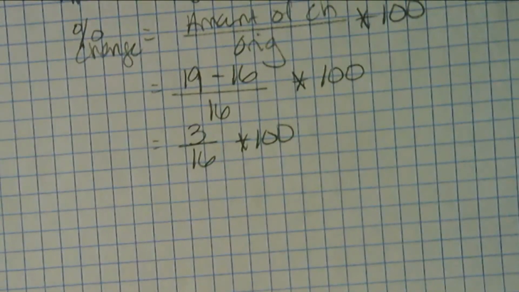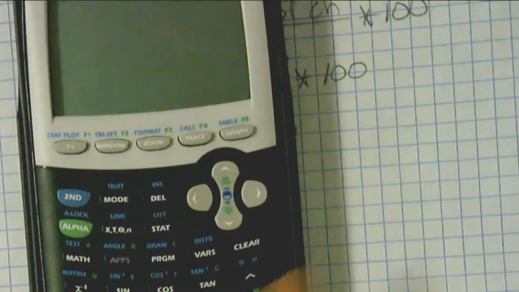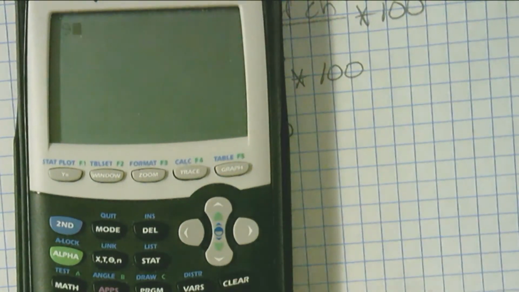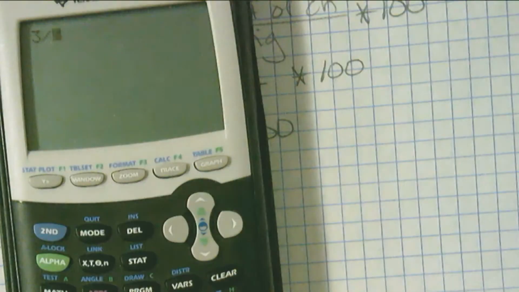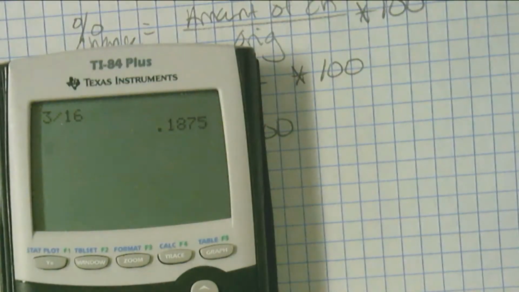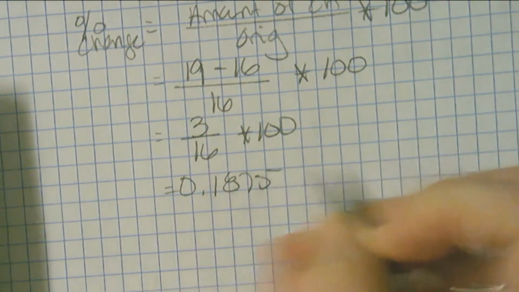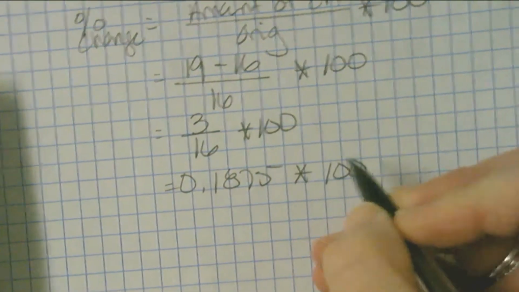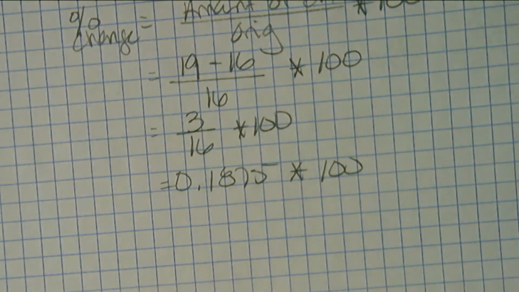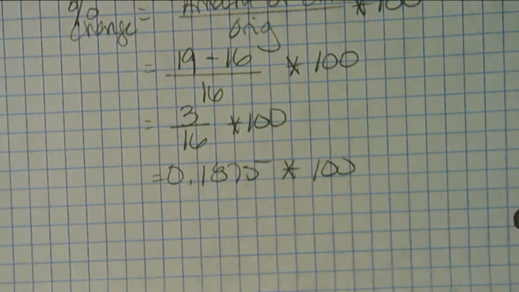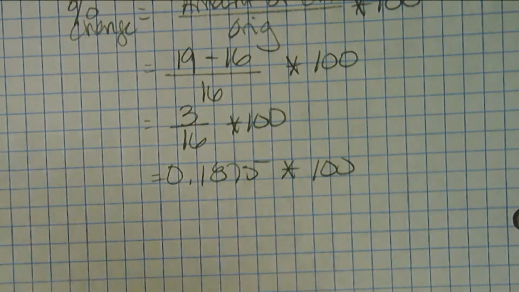All right, so now I have 3 divided by 16 gives me 0.1875. So this is 0.1875. You guys do not drop off parts of these decimals, because you are going to get it wrong. I am expecting you to know how to round properly. I am expecting you to know how to read those answers properly. And the directions were round to the nearest percent.